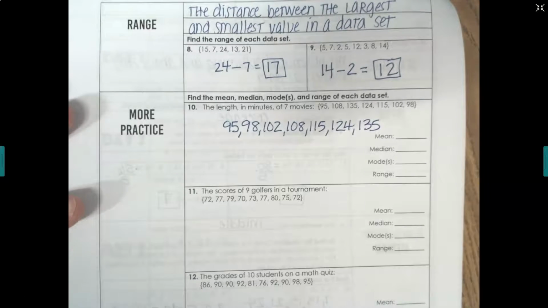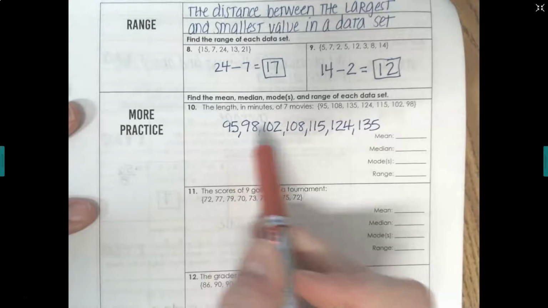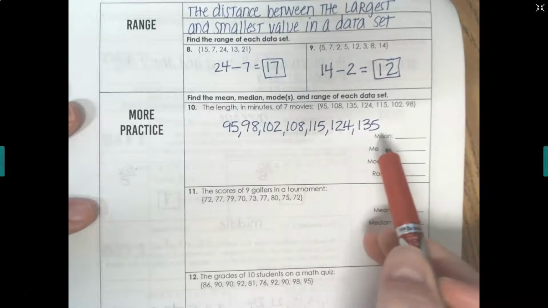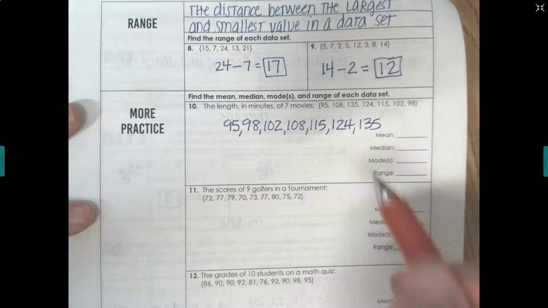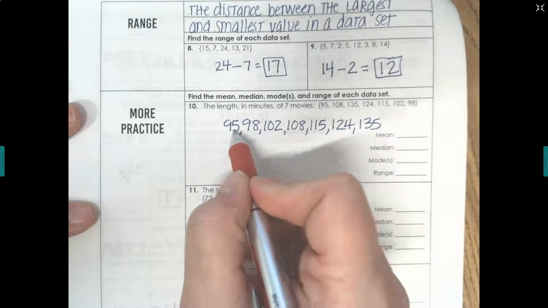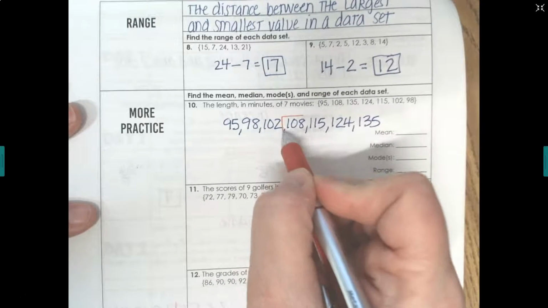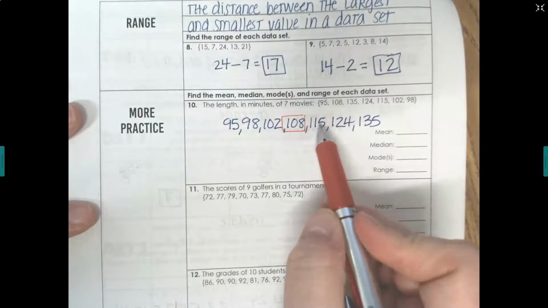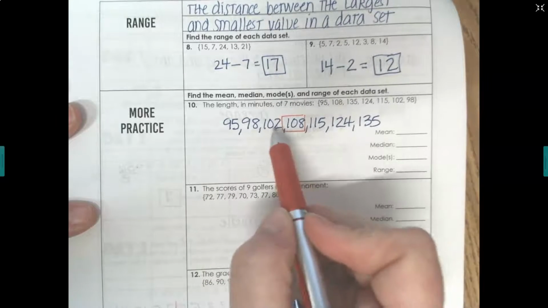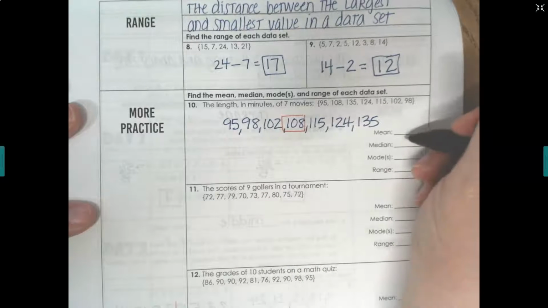Okay, now when I count this, I've got 1, 2, 3, 4, 5, 6, 7 numbers. It's odd, which means there's an exact center after 1, 2, 3. This number is my exact center, and I can always double check. There's 1, 2, 3 numbers to the right and 1, 2, 3 numbers to the left. So our median is 108.